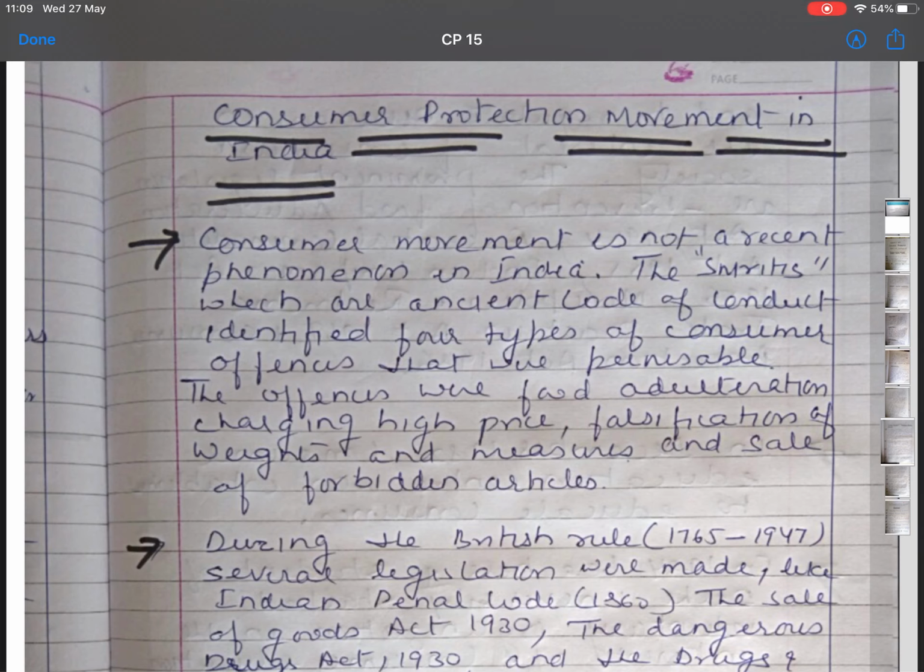The Smritis, which are ancient codes of conduct, identified 4 types of consumer offences which were punishable. The offences were food adulteration, charging high prices, falsification of weights and measures, and sale of forbidden articles. So it existed in ancient times too.